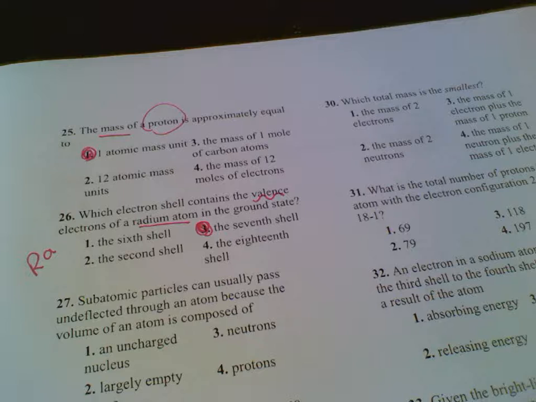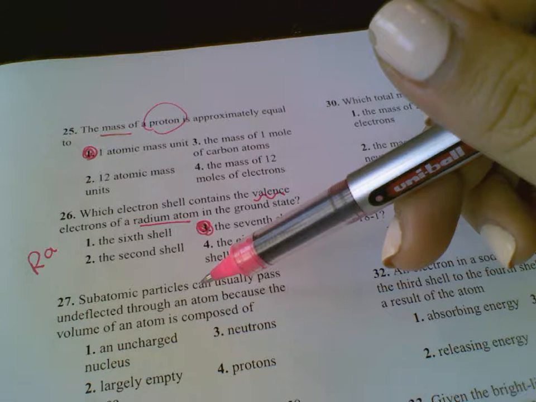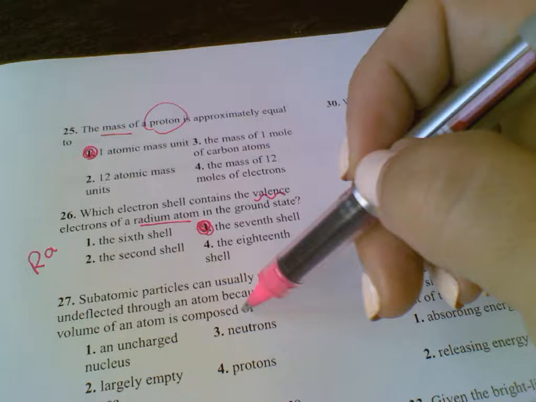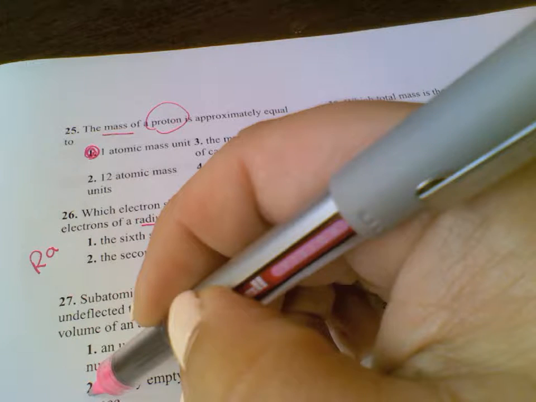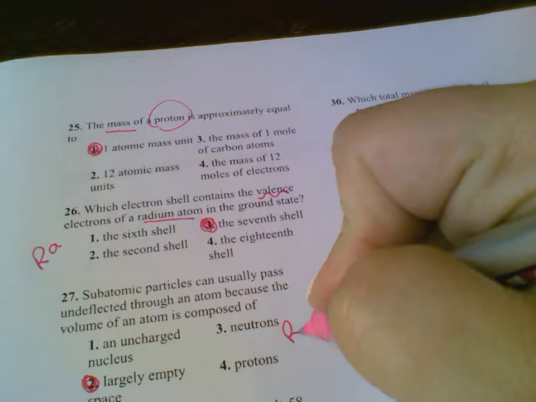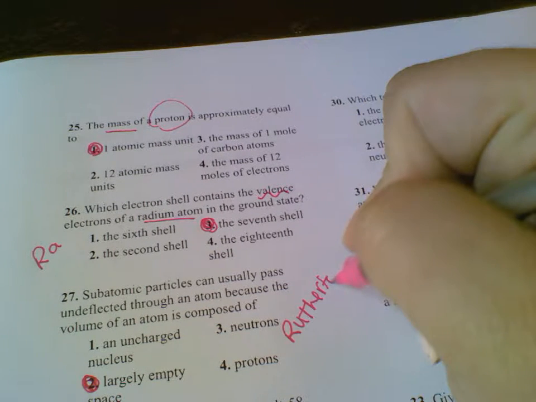27. Subatomic particles can usually pass undeflected through an atom because the volume of the atom is composed of largely empty space. Remember that this came from Rutherford. His gold foil found us the most empty space.